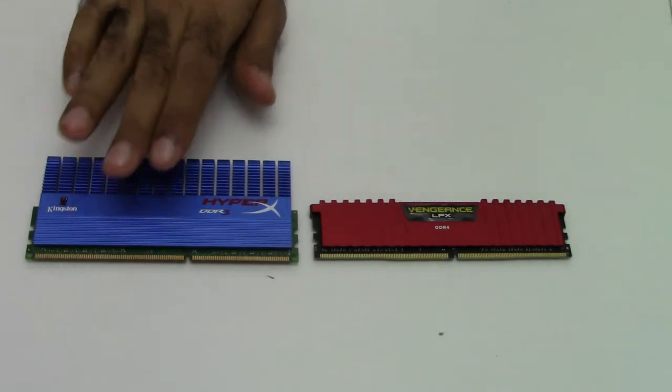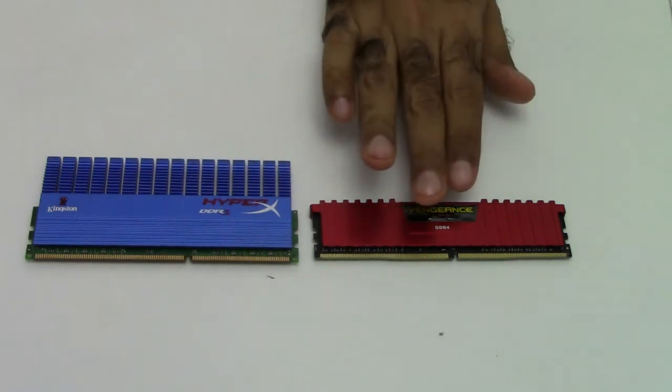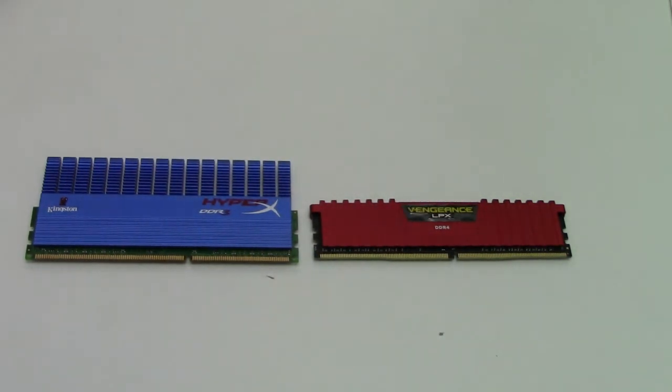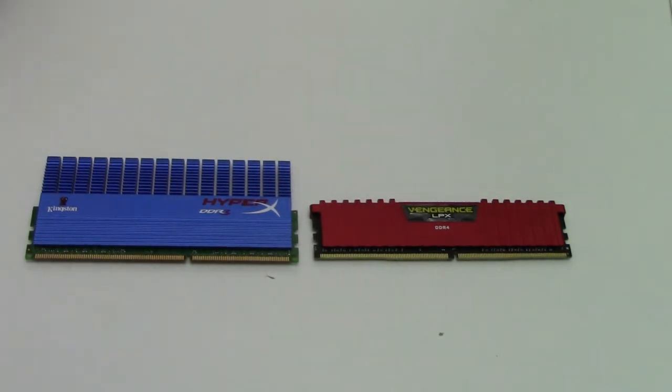DDR3 by default is 1333 MHz. DDR4 is 2333 MHz. So there is a big 1 GHz difference between them on default speed. Both of them are overclockable, so you can reach much higher speeds. DDR3 has reached almost 3 GHz. DDR4 is just starting to touch 3 GHz, but it's relatively new, so we expect it to have much more potential in future. The third difference is scalability.